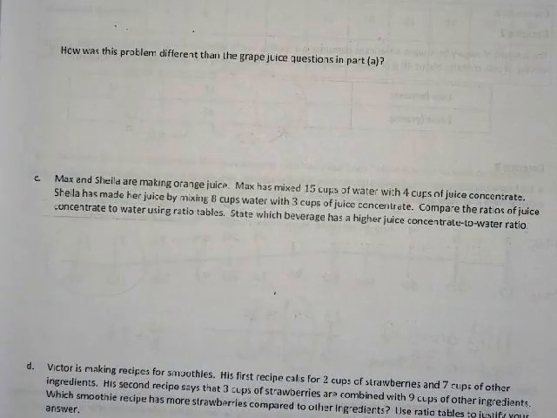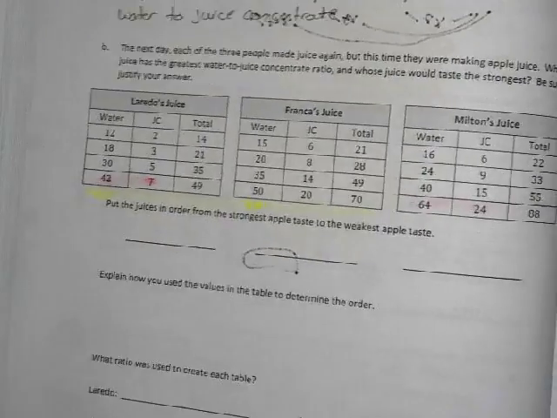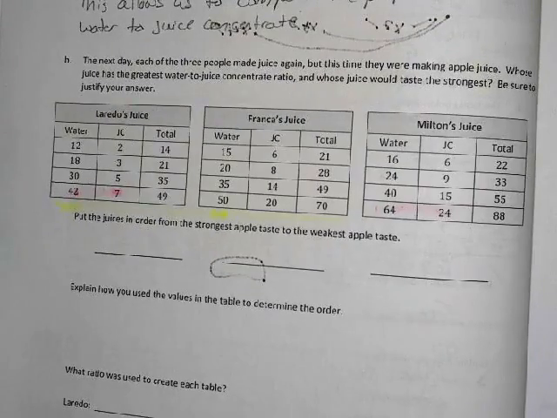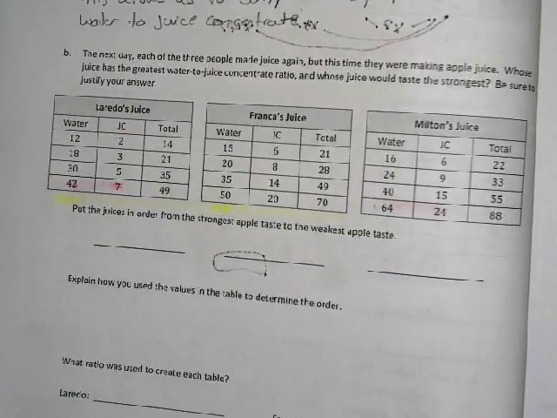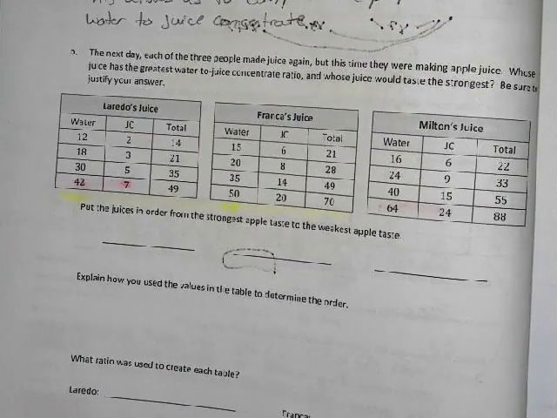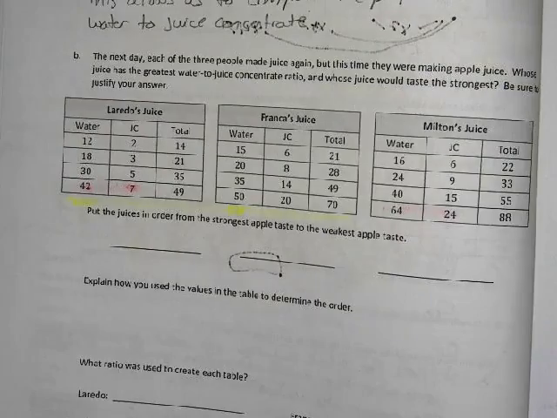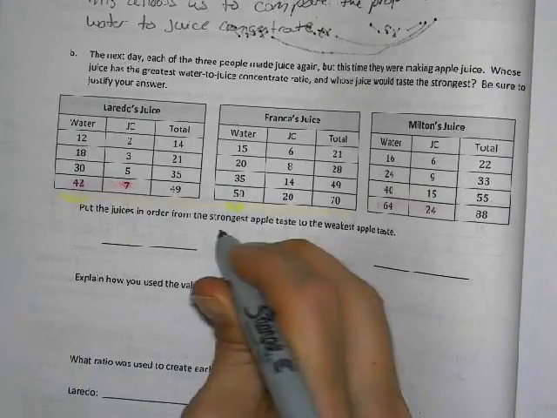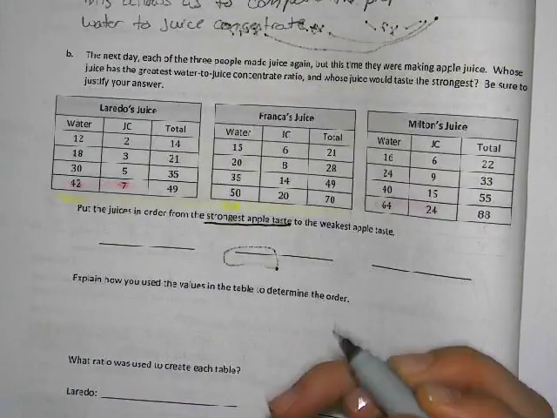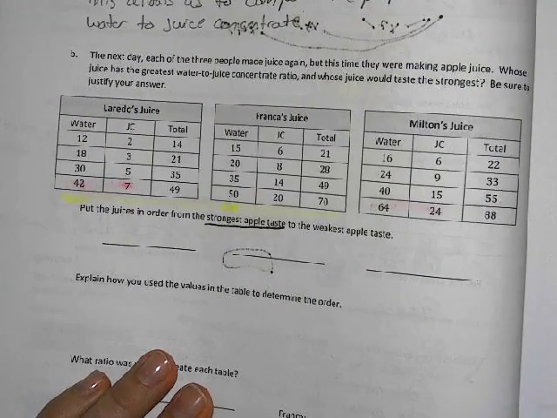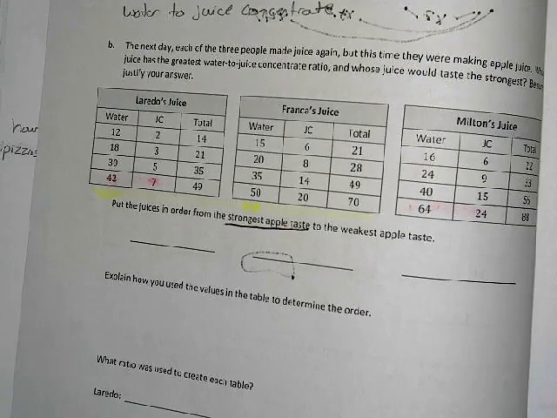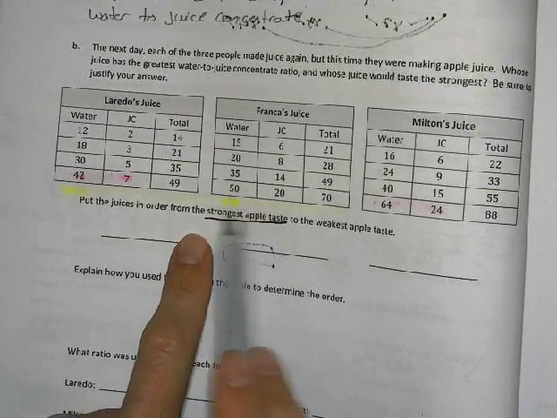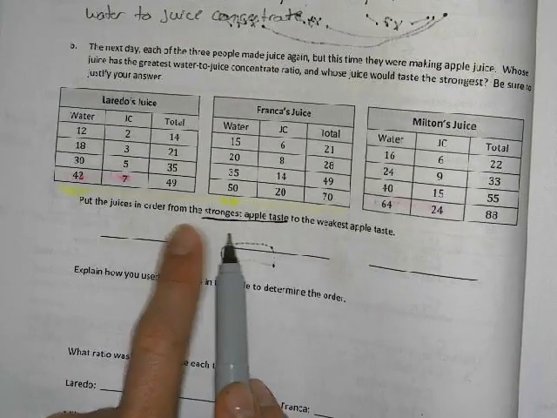Now what I would like you to do is go on and complete part B of the juice concentrate problem. I've given you an example with the same people on how to solve it, but if you look, the numbers are not exactly the same. And so what you need to do here is look for, this is apple juice, and it says from the order of the strongest apple taste, and the strongest apple taste means the greatest amount of the juice. Before we did the greatest amount of water to get the weakest flavor. They want to know which one would have the strongest amount of apple, which means which one put more apple to each proportion.